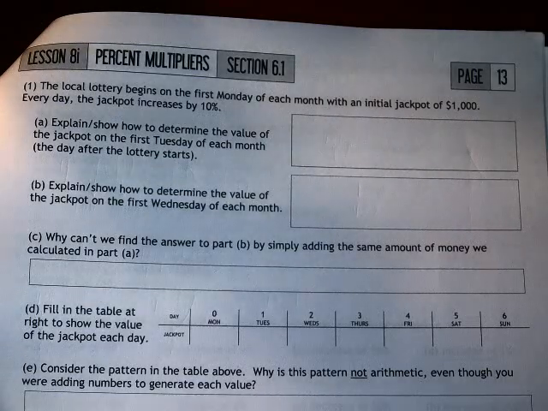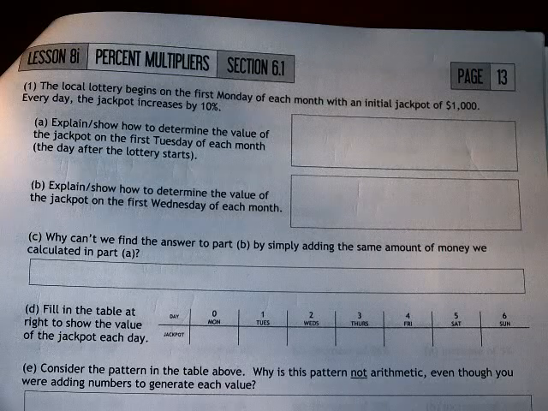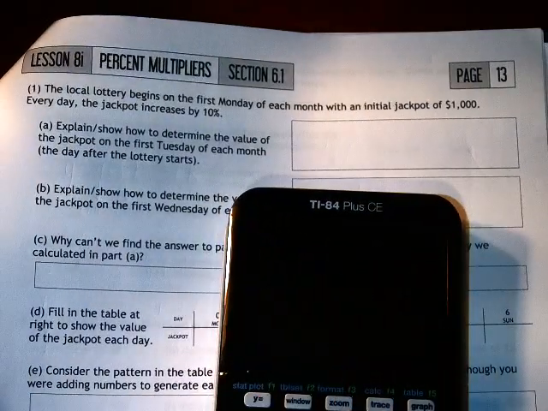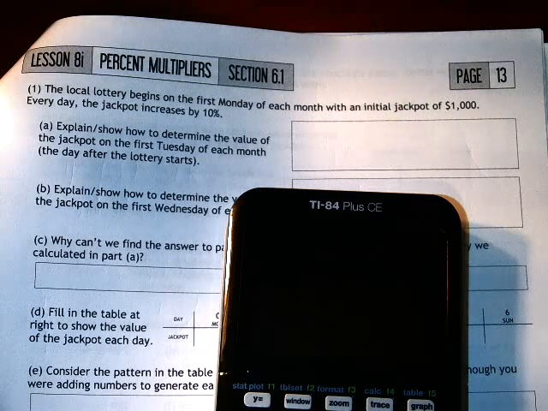Hi everyone. This series of videos will take you through lesson 8I in the packet, which is going to cover percent multipliers. I do want to make the disclaimer that before we start, you'll definitely need to have a calculator of some sort to be able to do most of the problems in this lesson.